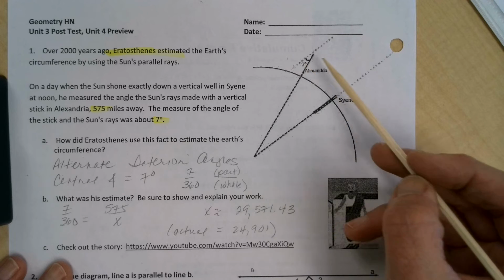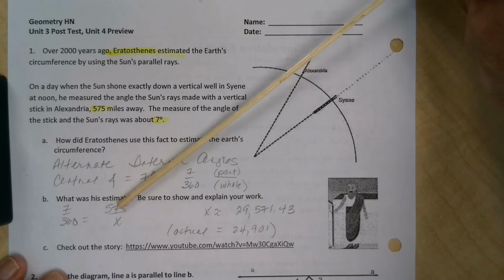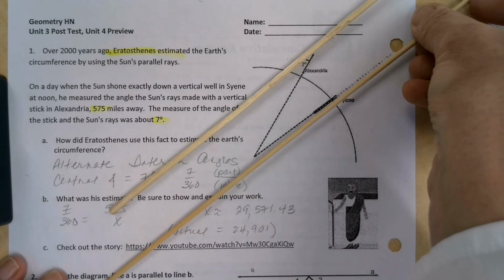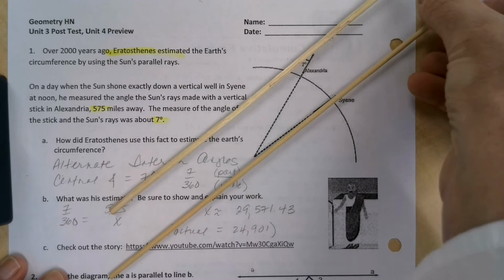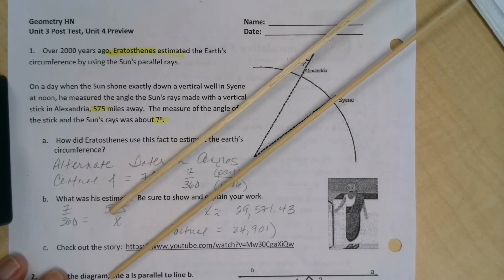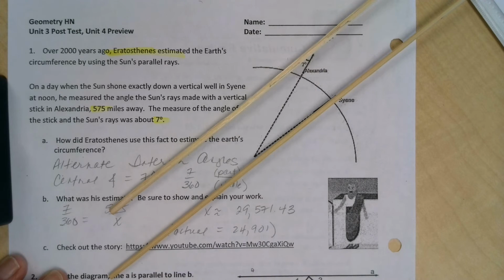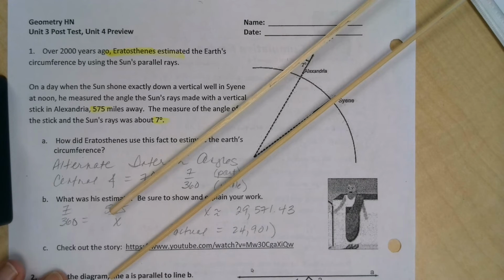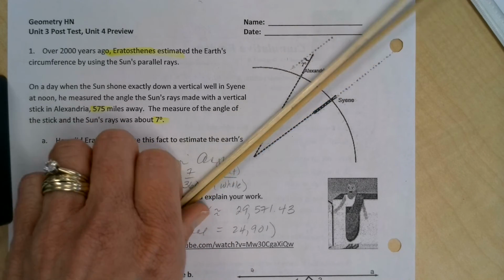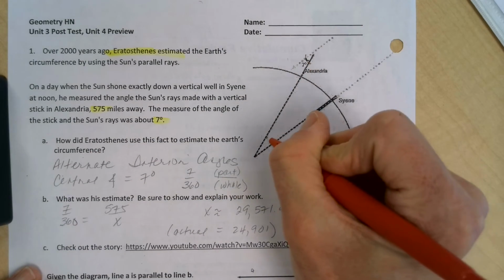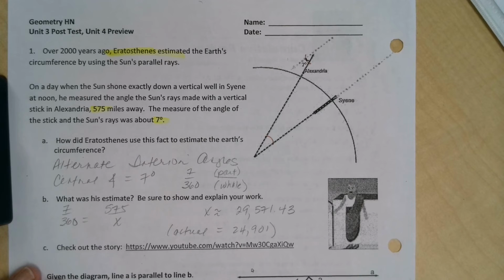So when he measured that, he used alternating what? If these are parallel, and this conversation here is the transversal, do you see the alternating interior angles? So he's got a conversation here with my 7 degrees and here with my 7 degrees.